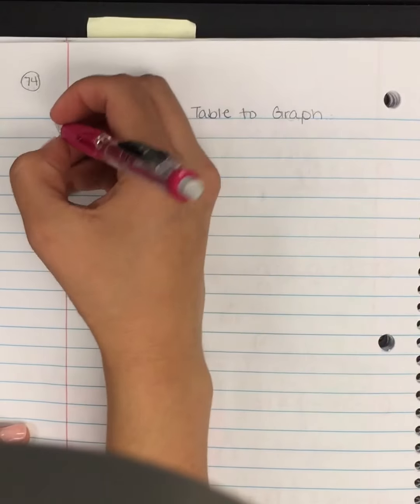Today we're going to be learning about multiple representations of data, starting with an equation, then taking it to a table, and then creating a graph off the data. We're going to start on page 74 in your spiral. The first thing you're going to need is the scenario, and this is going to be step 1.